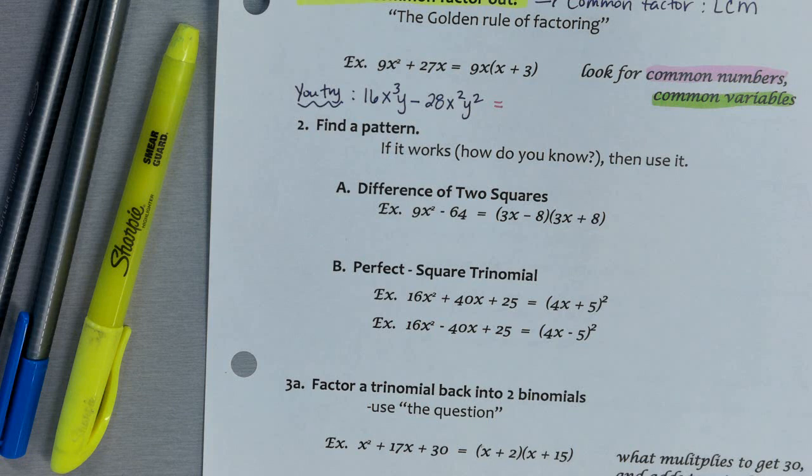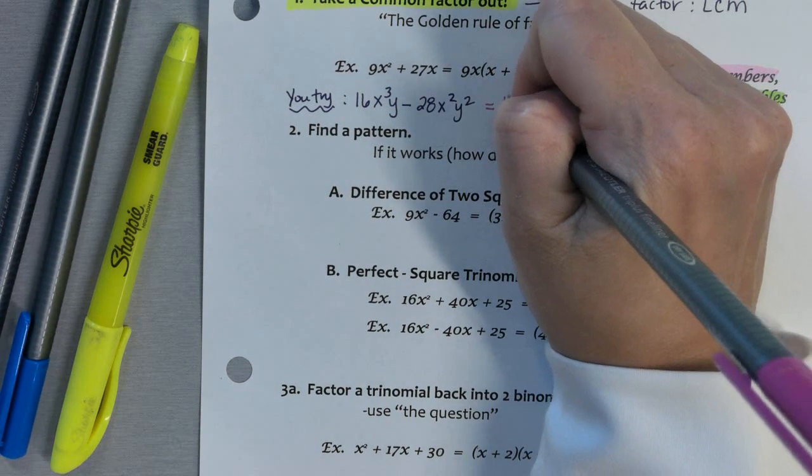So for the number part, you have the 16 and the 28. Maya, what are you thinking? What goes into both 16 and 28, the largest number? 4. Good. Okay, so first thing we're going to do is pull out a 4.